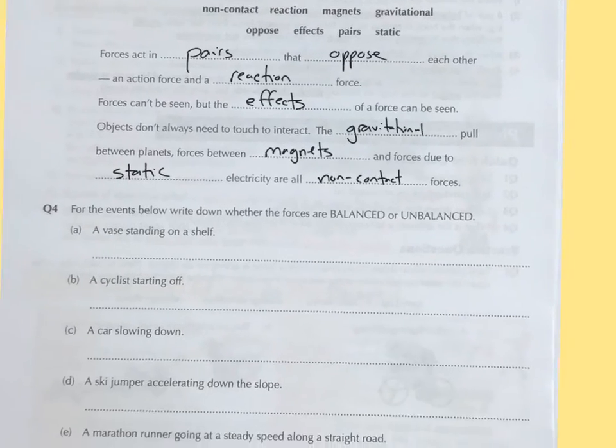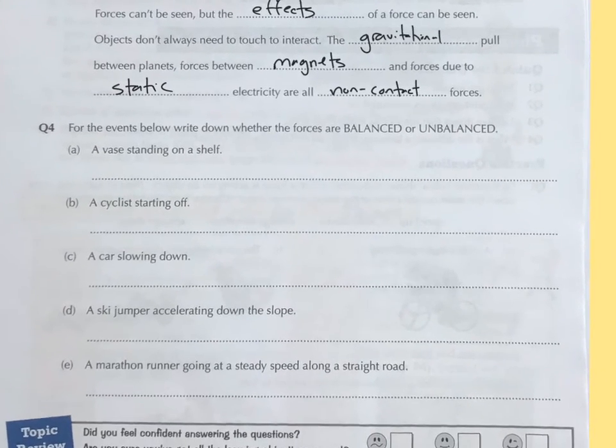For the events below, write down whether the forces are balanced or unbalanced. So this is basically whether something is changing or not. If the vase is standing on the shelf and nothing's changing, then the forces must be balanced. A cyclist starting off is getting faster, so the forces must be unbalanced in order to help the cyclist speed up. A car slowing down is obviously changing, so also unbalanced. A ski jumper accelerating down the slope is getting faster, so something is changing, so again it must be unbalanced. A marathon runner going at a steady speed is not changing, so it must be balanced, as long as it's a straight road and they're not changing direction.